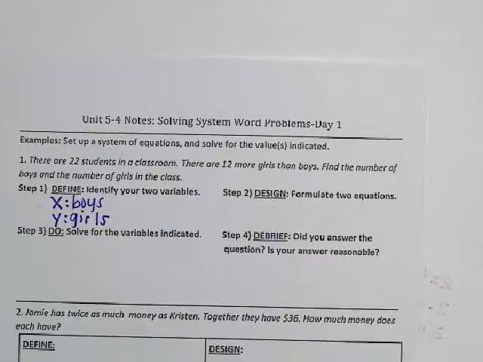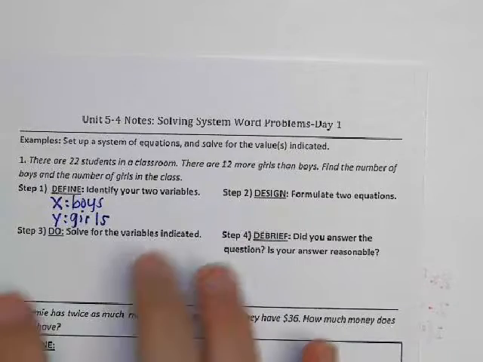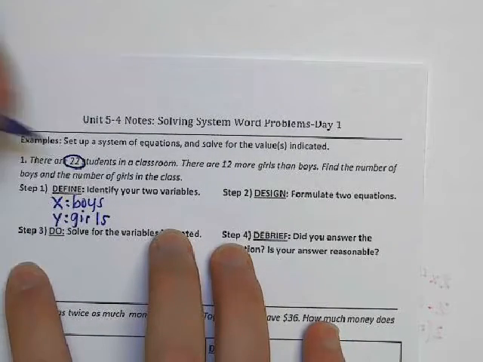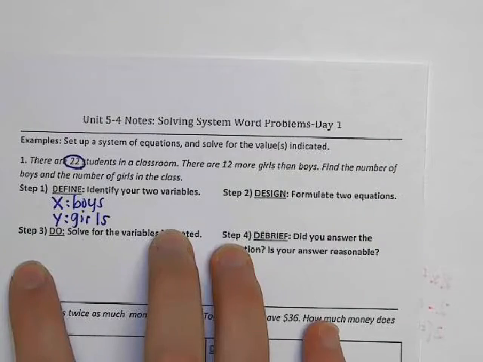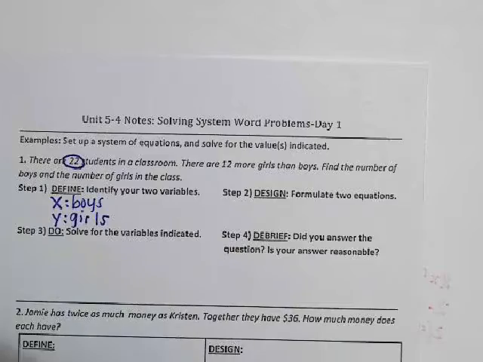Step 2 says design. Formulate 2 equations. So I got to come up with 2 equations, all right? We're going to start with the first sentence. It says, there are 22 students in a classroom. I can come up with an equation from this, all right? 22 students. What is this? It's boys and girls. That is my what? Total. Yeah. So I have a total in this problem.